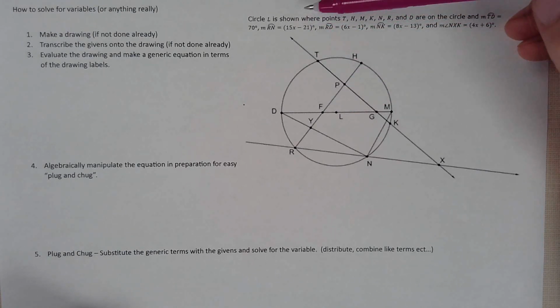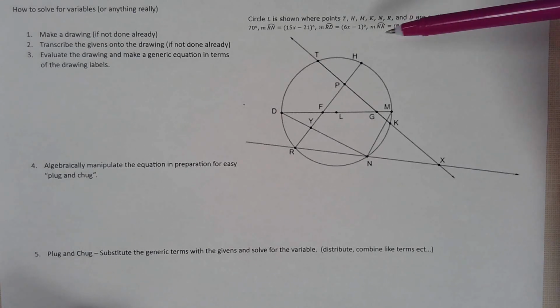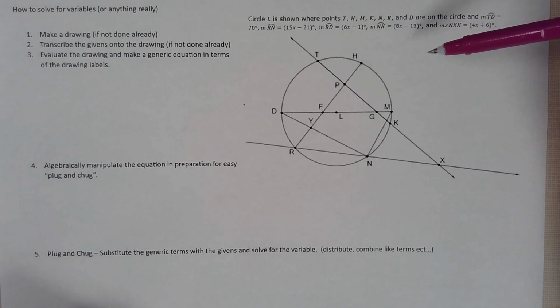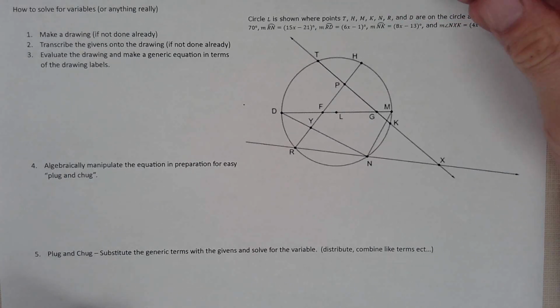You've got to be careful, especially with angle measures, that you don't get letters mixed up and you don't put givens in the wrong spot. That can really mess up the process. And have a method to keep track of everything you have transcribed down so you don't forget anything.